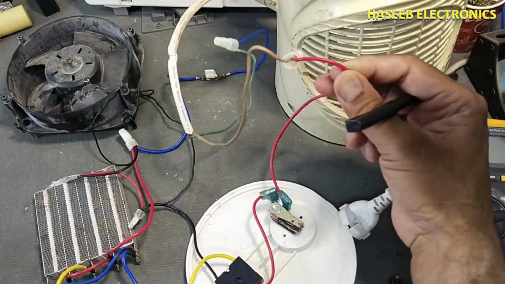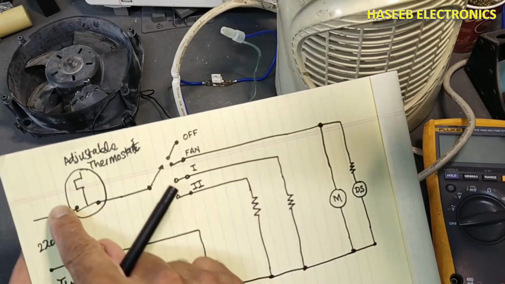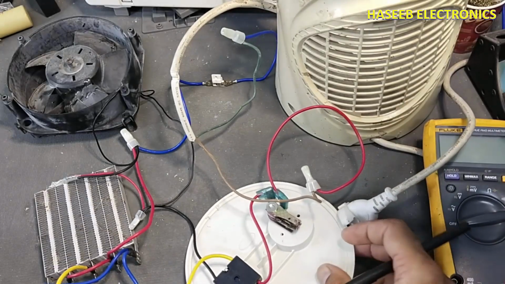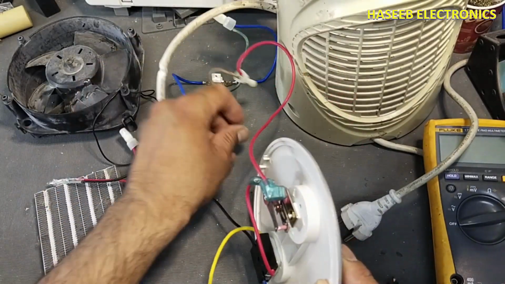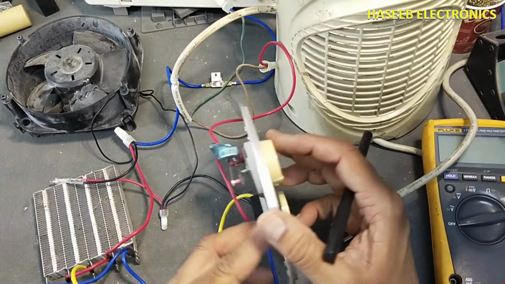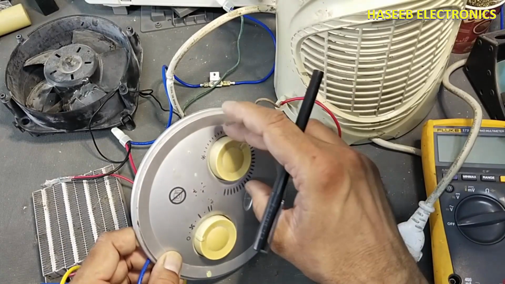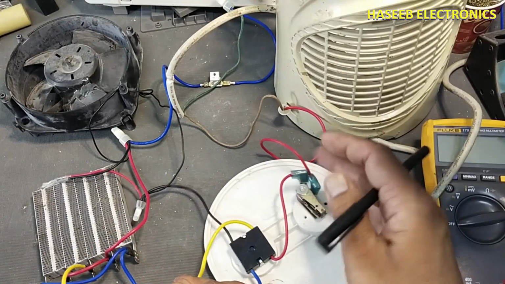Then we have this line. The line voltage will come to the adjustable thermostat, that is here. It is adjustable, so it will maintain the temperature, and when increasing, its temperature range will increase.